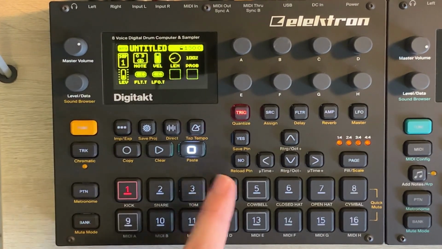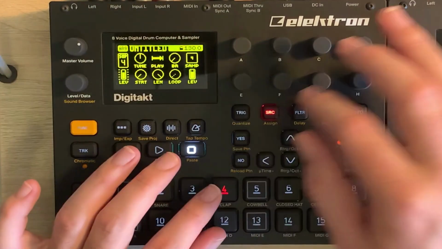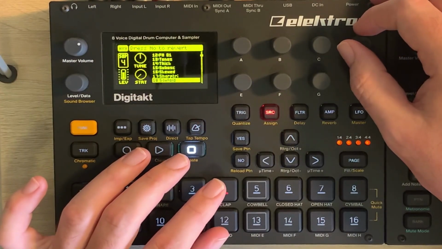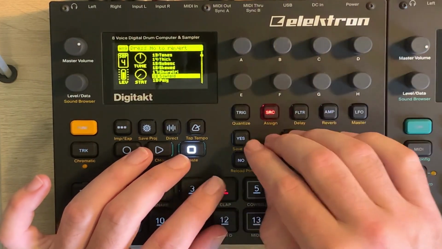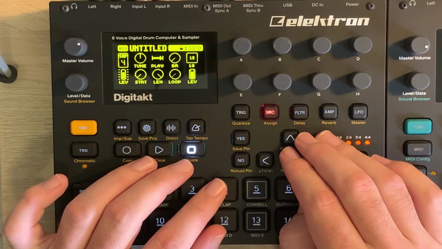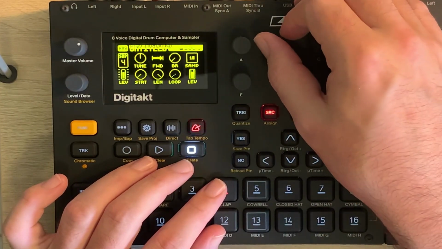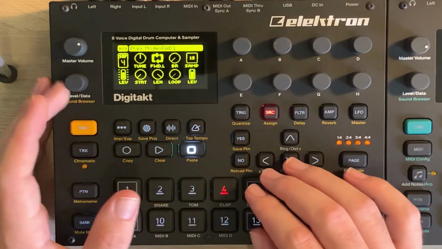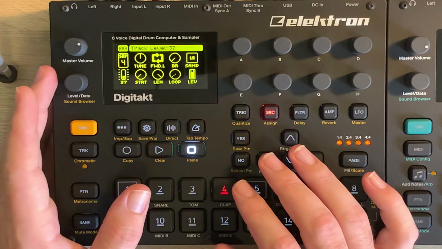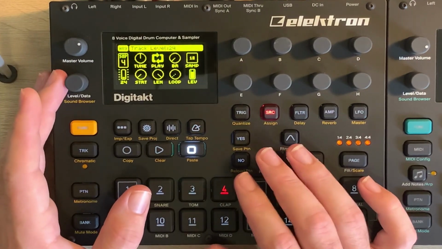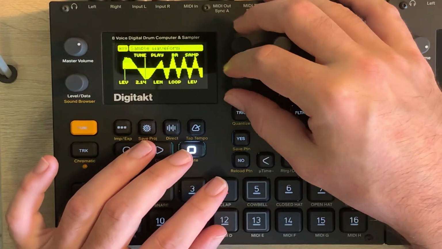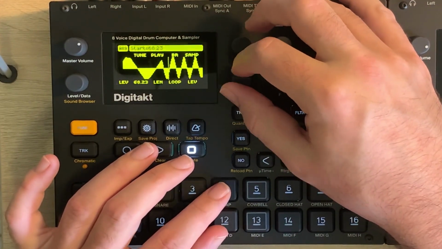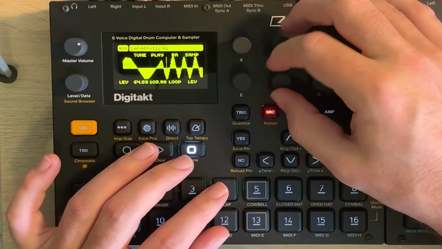So more waveforms. Let's see. Sounds interesting. Sol fold. Maybe something percussive for this one. Okay, so. Let's look at the wave. Cool shape. Now I can also, of course, change the character by looping smaller segments.